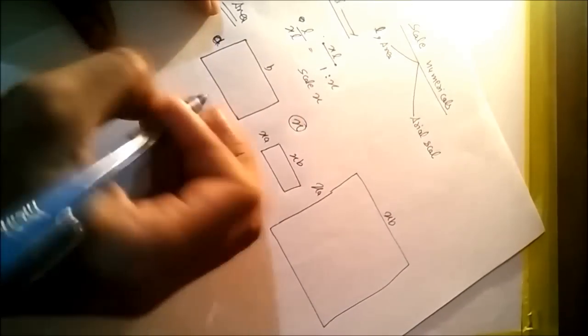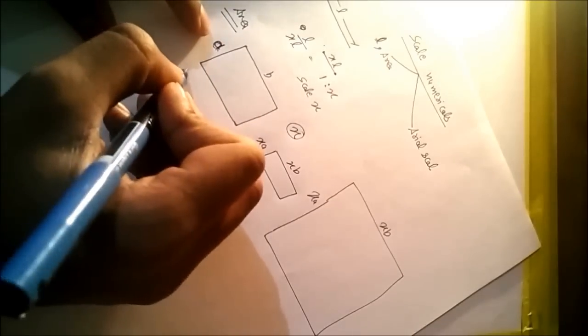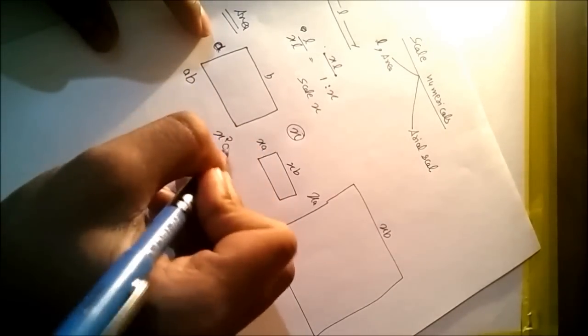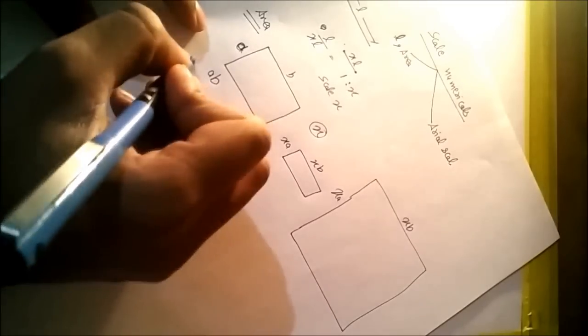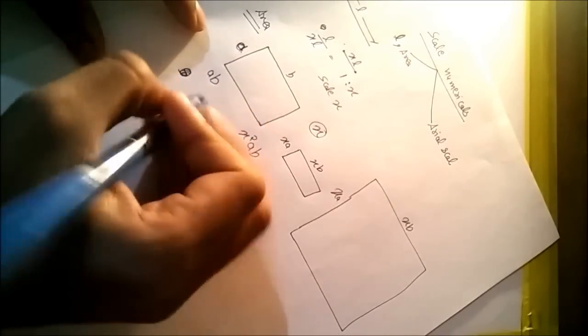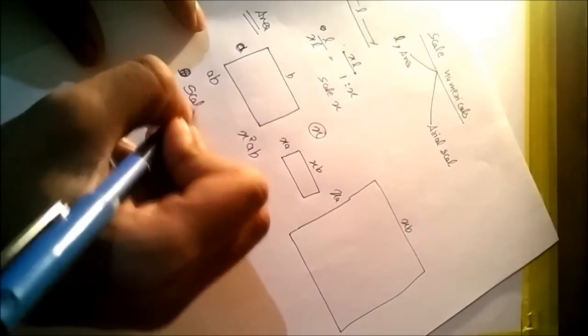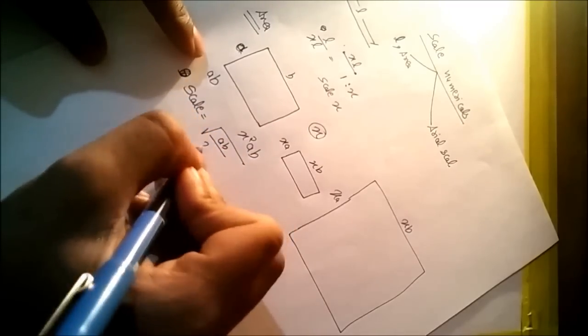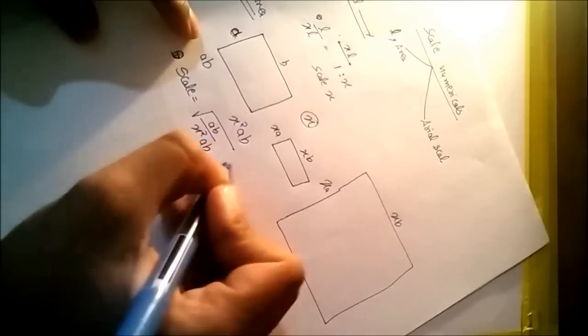It could also be greater, that depends upon your scale, XA, XB. But the main point is that the real area is AB and here area is x square AB, and if we want to find the scale it will be under root of AB upon x square AB, so that we get 1 upon x.